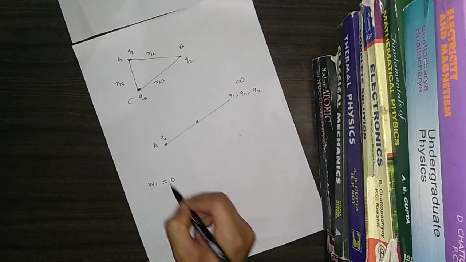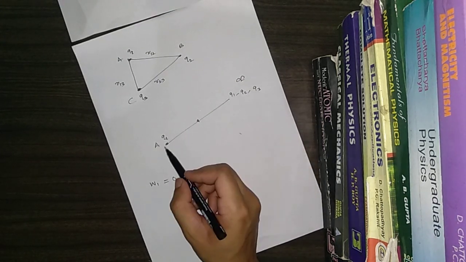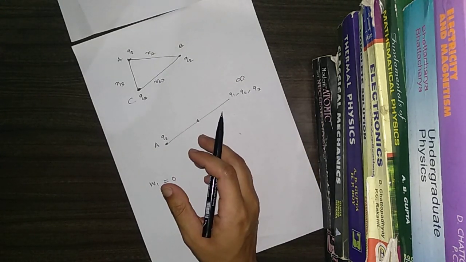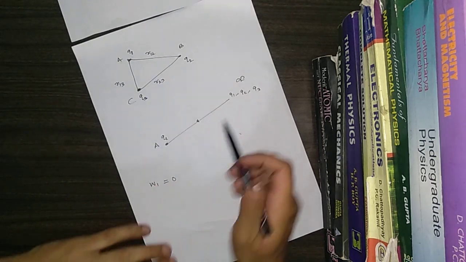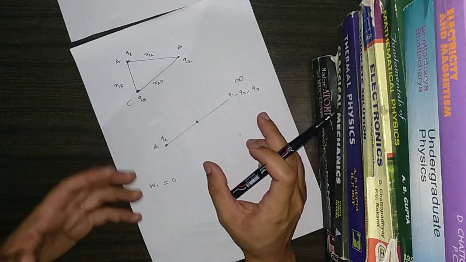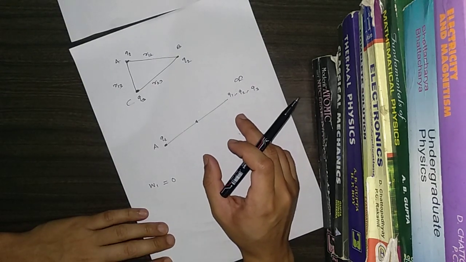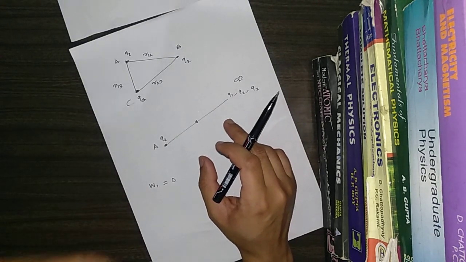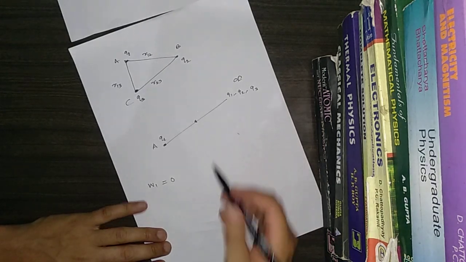The work done W1 will be 0, because there is no other charge around q1. You bring q1 to point A without any influence of any other charges, so W1 is 0.